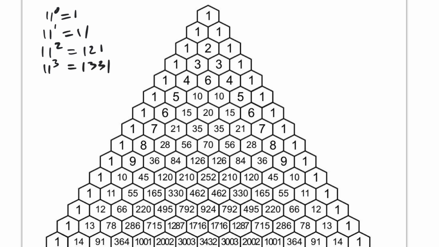How interesting. What about 11 to the power of 4? You betcha, it's going to be 14641. Now, unfortunately, the pattern breaks down with 11 to the power of 5, because after 5 you're going to have a bit of a carry, and so it doesn't quite work with the next one. If you do 11 to the power of 5, you get 161051.